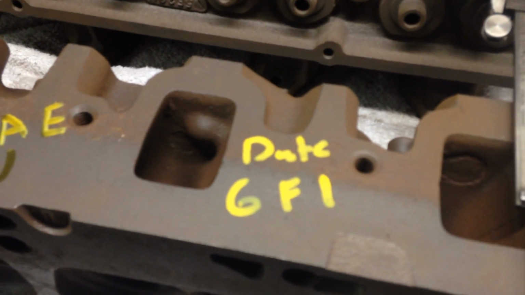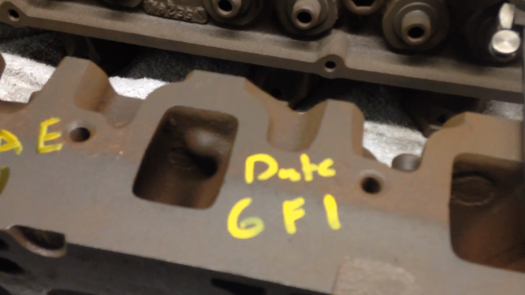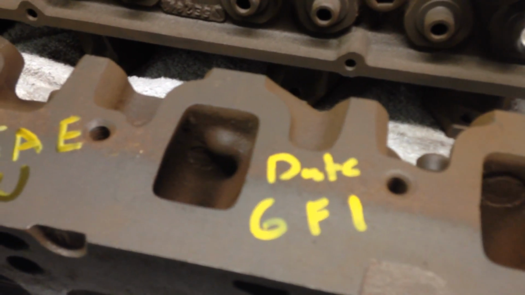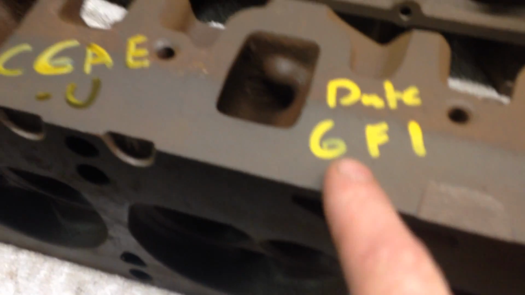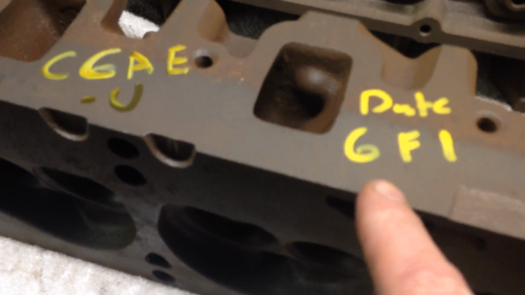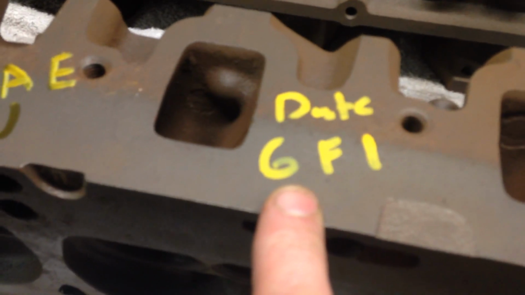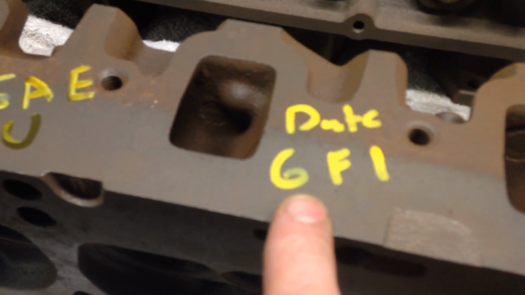On the date codes on the Ford, the first number that you see is going to be the year, right? Well, it makes sense. C6, 66. So the second letter is going to be the month.